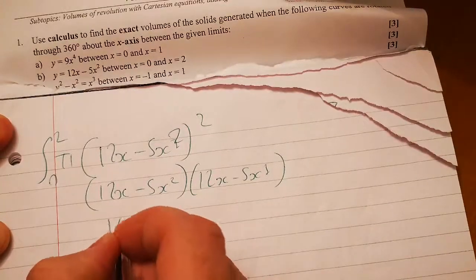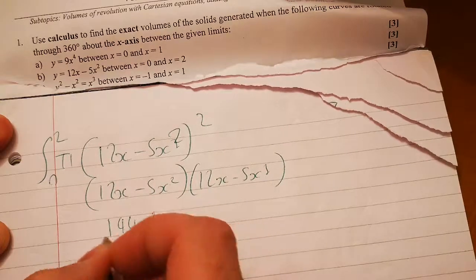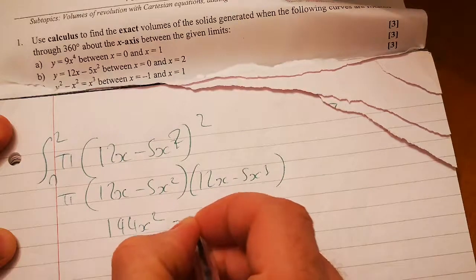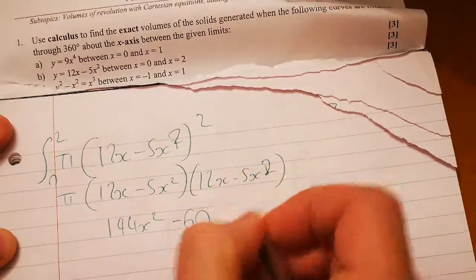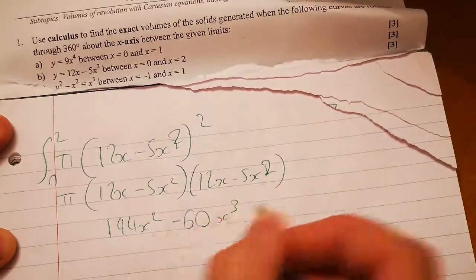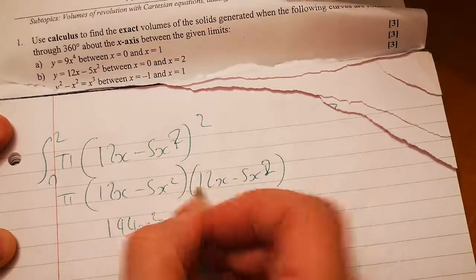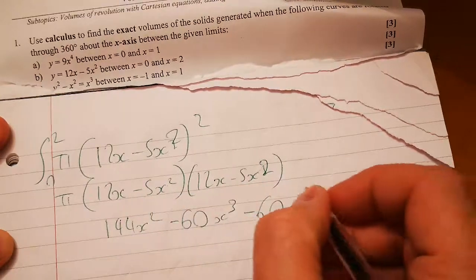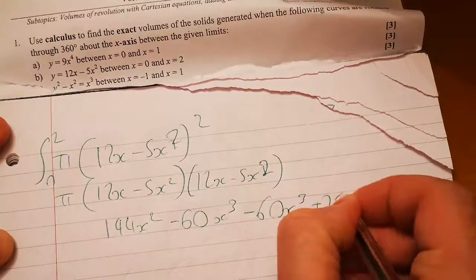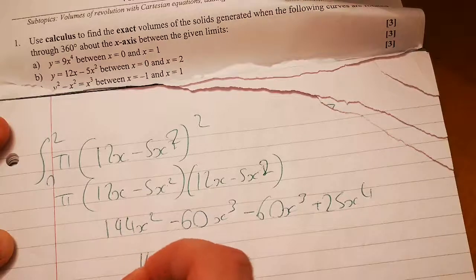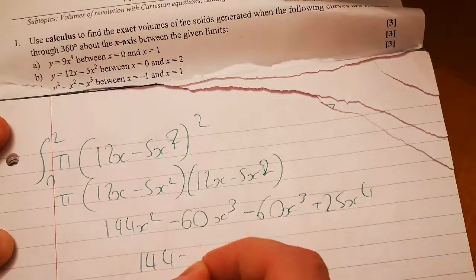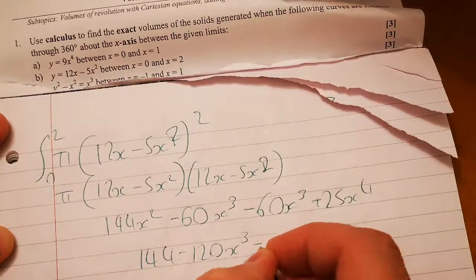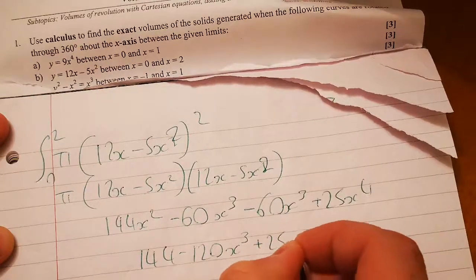Okay, 12 times 12x is 144x squared. 12 times minus 5x is minus 60, so it's x to the power 3. And that's going to happen again because I'm using my minus 5 times 12, which makes it another minus 60x cubed. Minus 5x squared times minus 5x squared is a positive 25x to the power 4. So 144x squared minus 120x cubed plus 25x to the power 4.